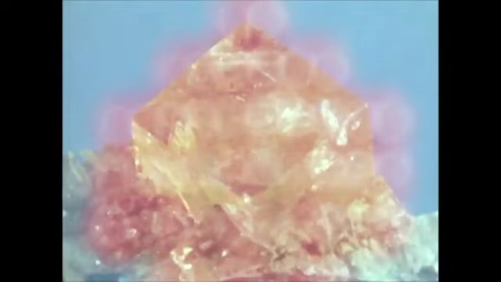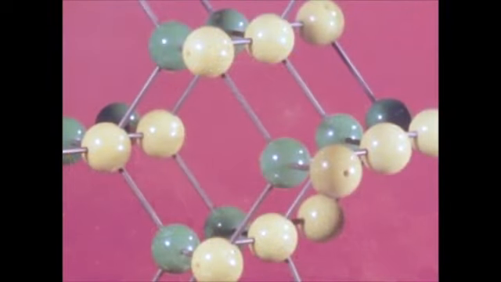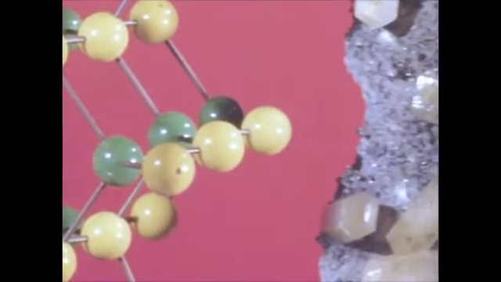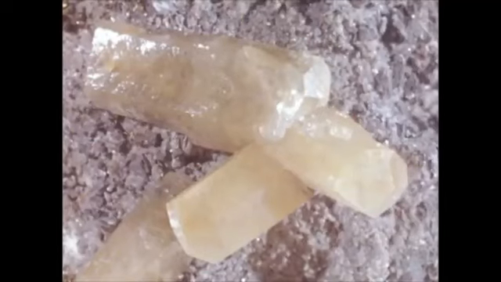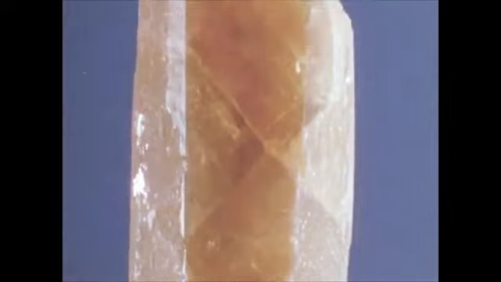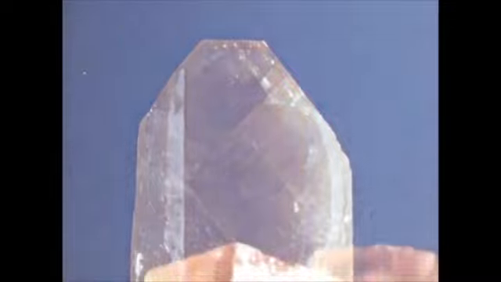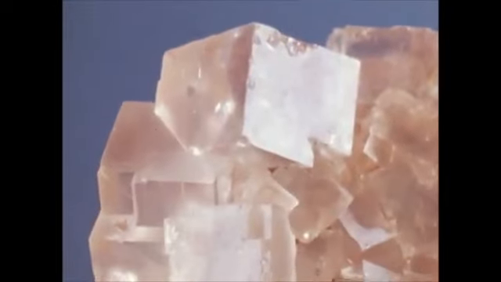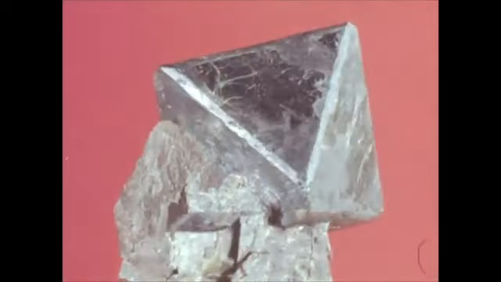Some arrangements are very simple and symmetrical, as in this cube-shaped crystal of the mineral fluorite. The atoms of other minerals may be arranged in more complex patterns, as in these six-sided calcite crystals. Most minerals occur in the form of crystals, regular, repeating arrays of atoms that grow in orderly arrangements which form the mineral's atomic structure. In their natural state, crystals may appear outwardly dull or intensely brilliant.